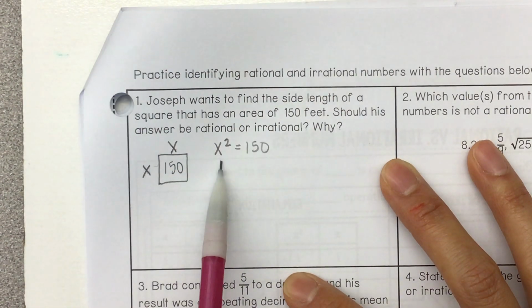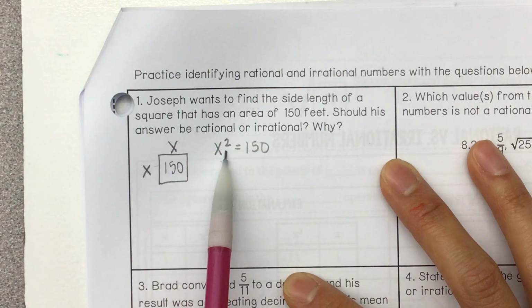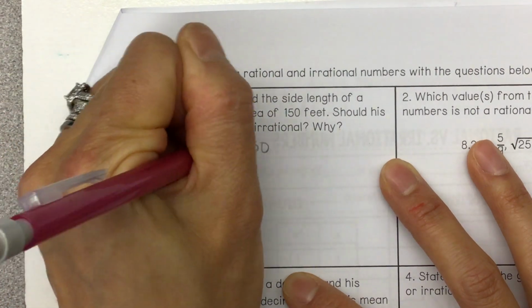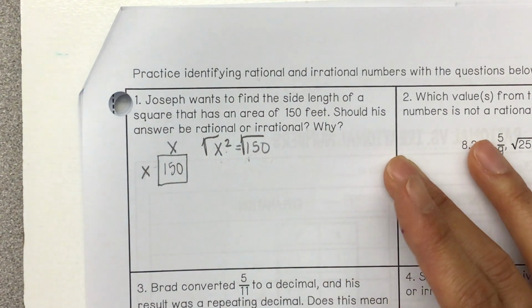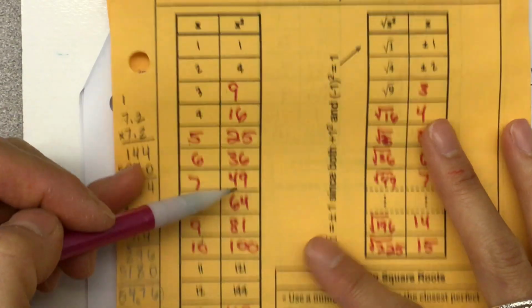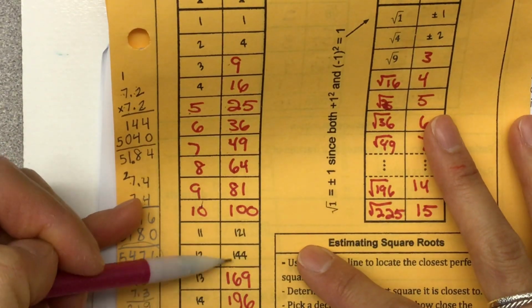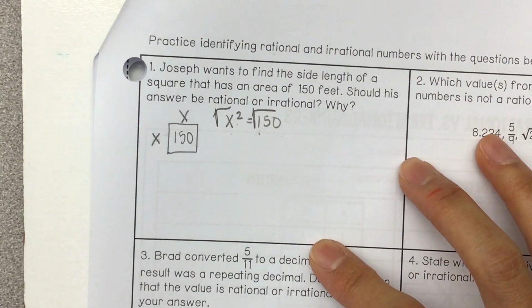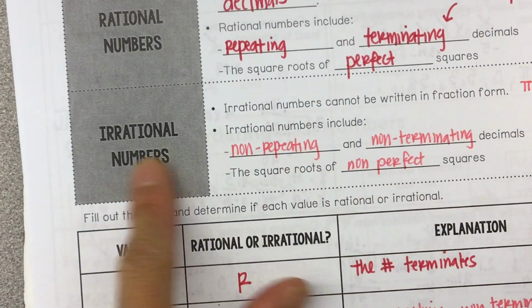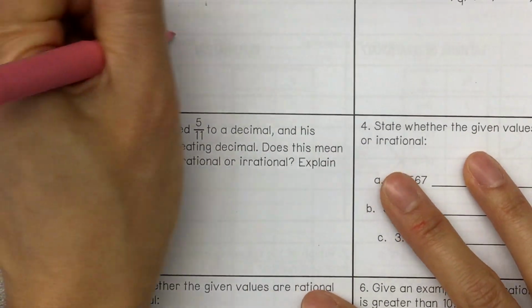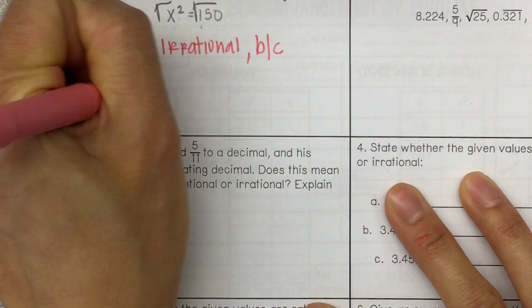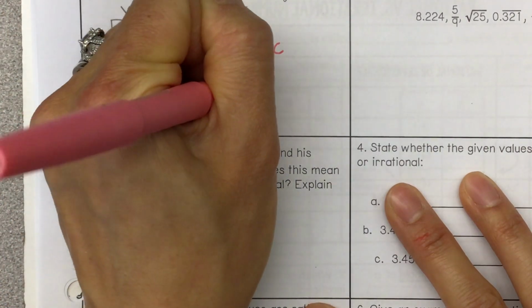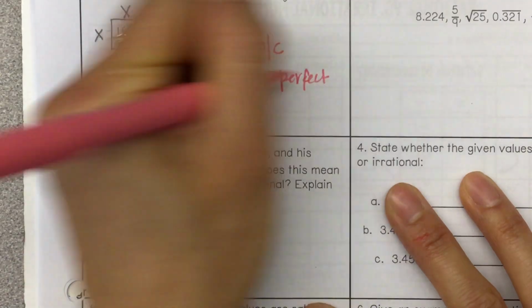How do you find a side? How do you undo the square? You're going to square root it. So it's just asking if it's rational or irrational, not actually what the square root of 150 is. So looking here, is 150 on here? Nope, because it'd be somewhere between here. So that means because it's a non-perfect square, this one is going to be, what color did I do? Non-perfect square is irrational. So I'm going to do that in pink. So irrational, because square root of 150 is a non-perfect square.